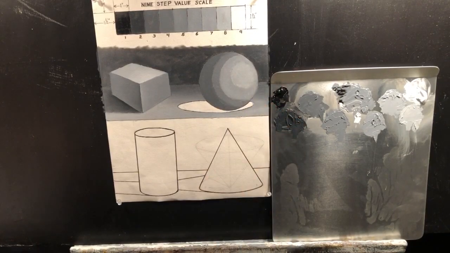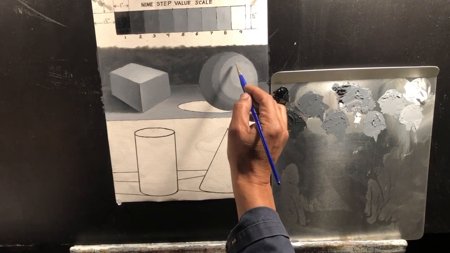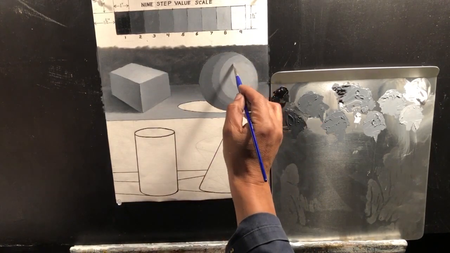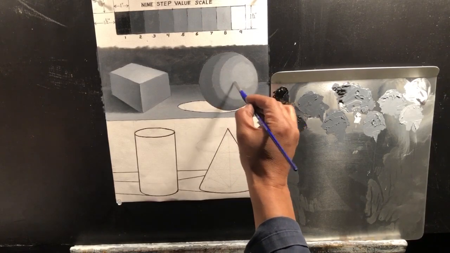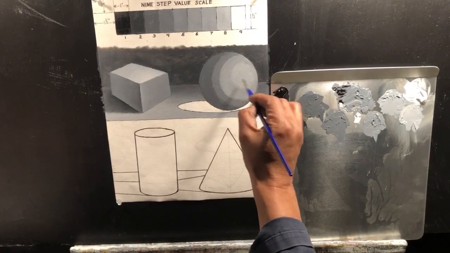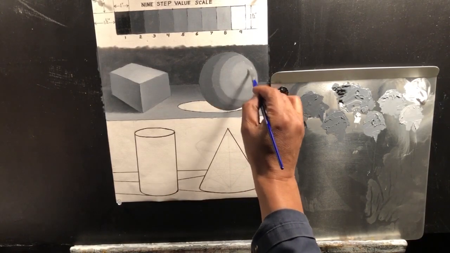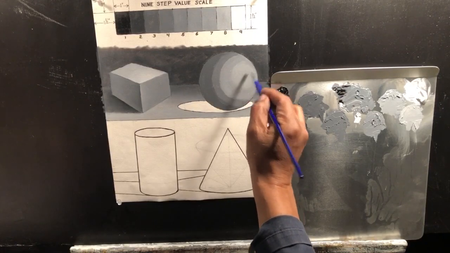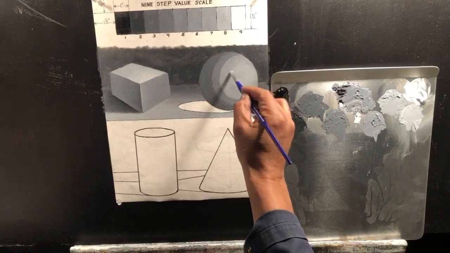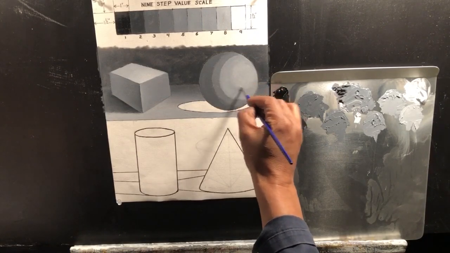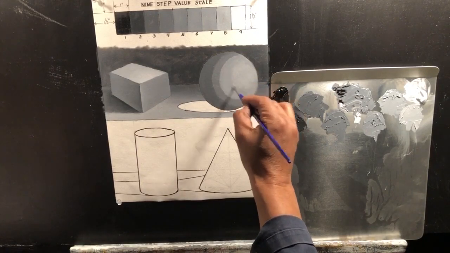Okay, we've got all our values on there right now, so we'll proceed. I wipe the brush off again. We will proceed to blend, going in one direction. Even though you see my brush moving left to right, right to left, it still goes in one direction as I blend.